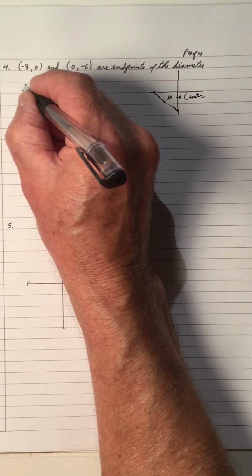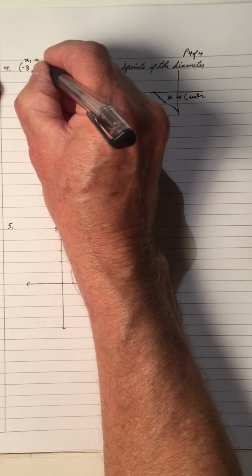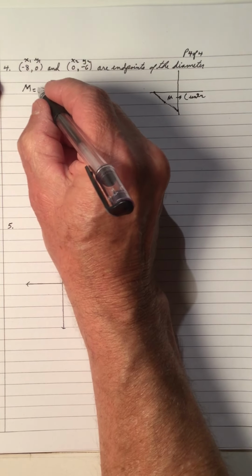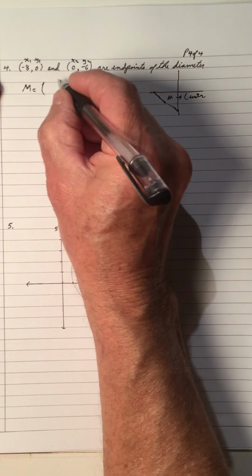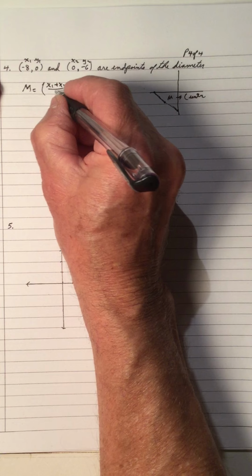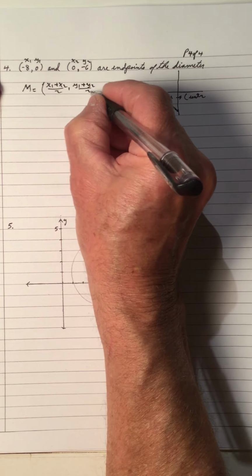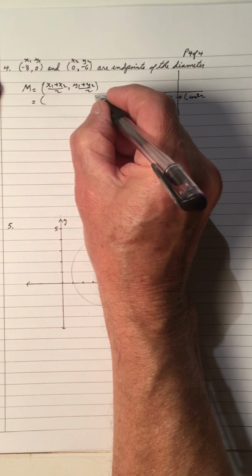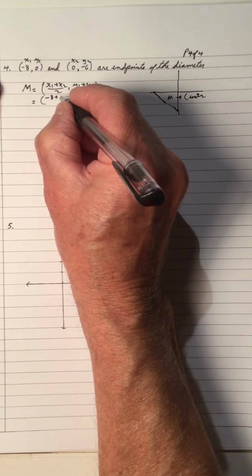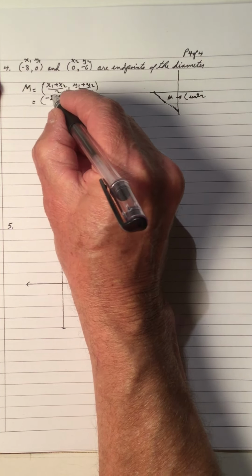So let's find the midpoint. This is x1, y1, x2, y2. And we have the midpoint formula is x1 plus x2 over 2, y1 plus y2 over 2. And we sub that in. So we get negative 8, add on 0, over 2.